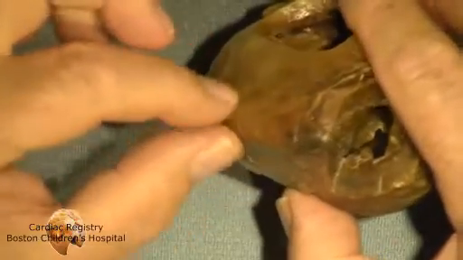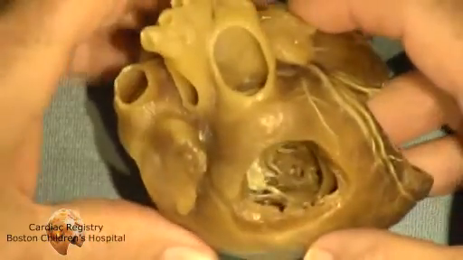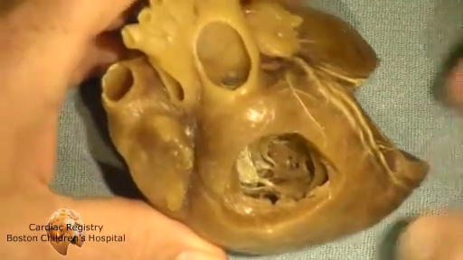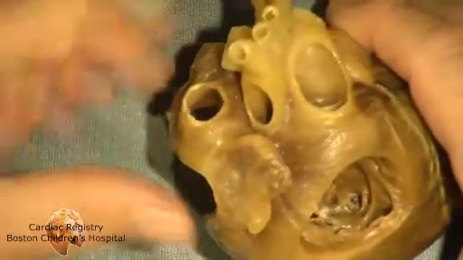The acute angle is in the front, and the obtuse angle is here posteriorly around the left ventricle. The apex of the heart is to the left of the subject, and the base with the atria is to the right.